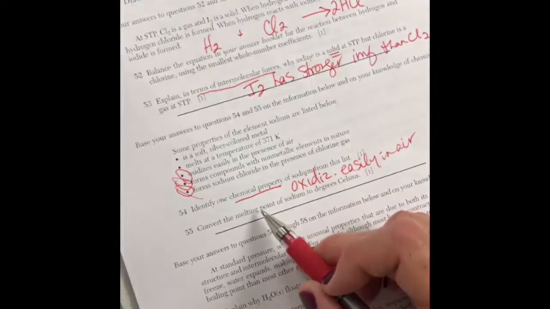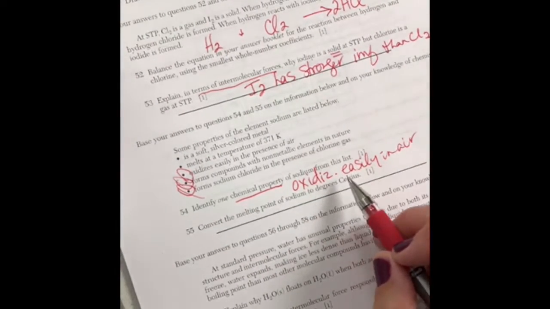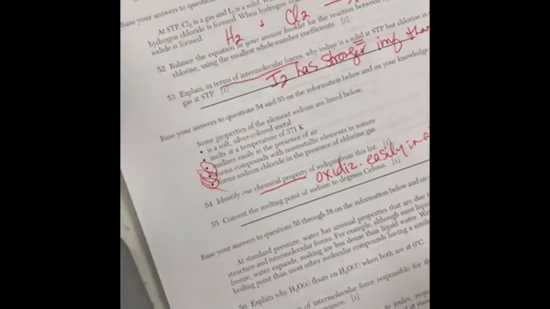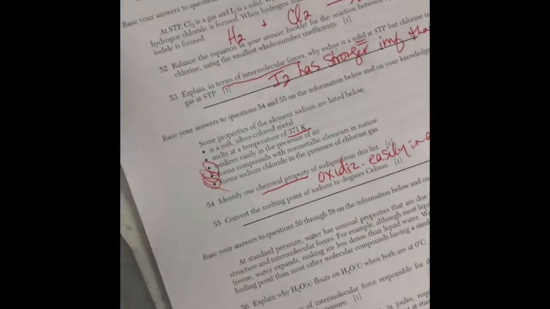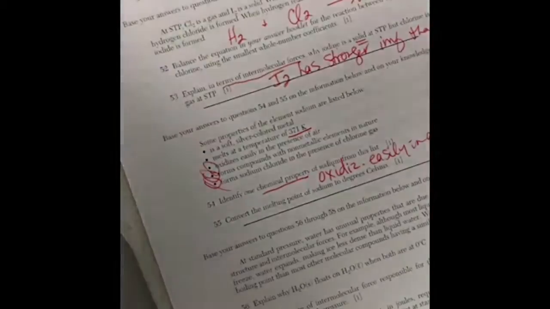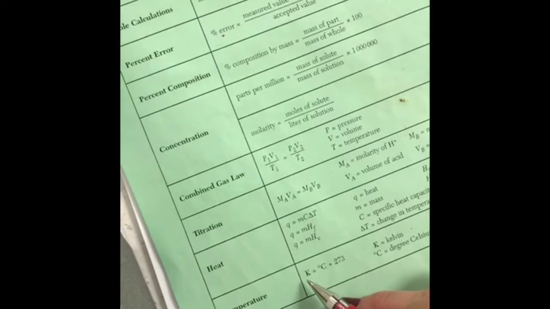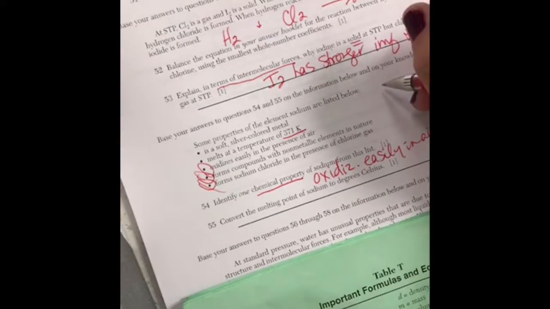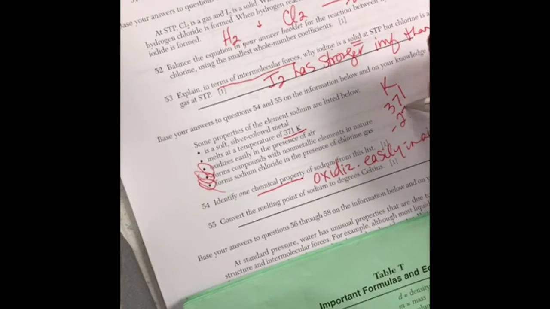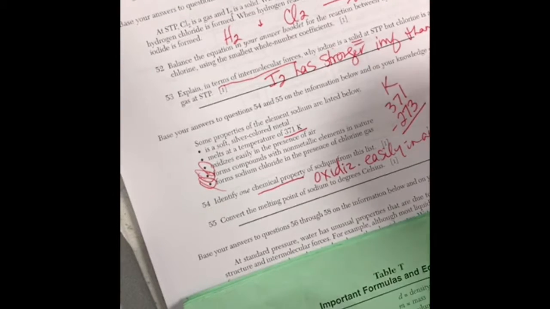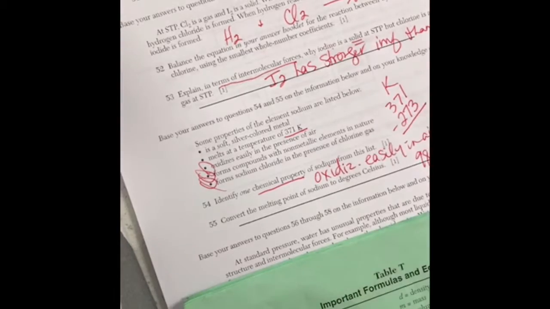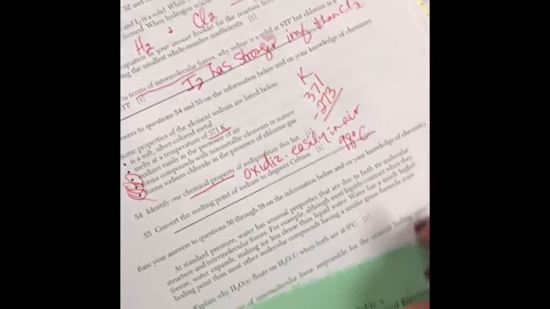All right, convert the melting point of sodium to degrees Celsius. So anytime you have to change something from K into C, you go here to the back. On the reference table, it tells you K is equal to C plus 273. Well, I have K. So if I have 371 minus 273, that will give me Celsius. So 371 minus 273 is going to give me 98 degrees Celsius. All right, so you just subtract.